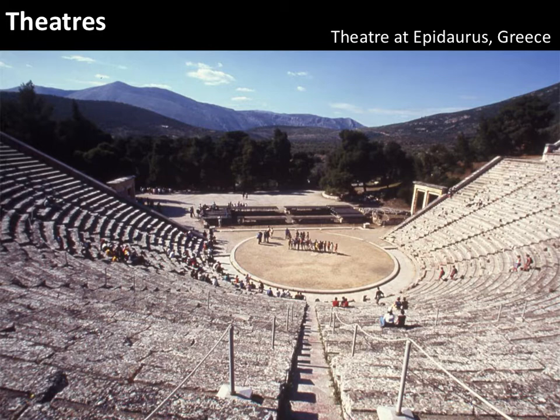So, one of the beautiful things about this structure is that you could stand in the middle of that orchestra and you could whisper, and everyone in the audience can hear you. You see tourists doing that all through the day. It's amazing. Again, aiming at perfection, but you also see how the perfect circle, that geometry as a form of perfection, is one of the elements we're looking at here.